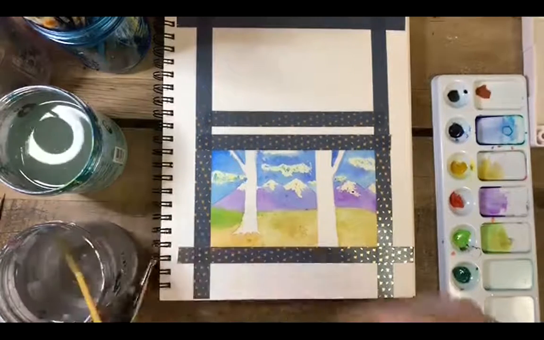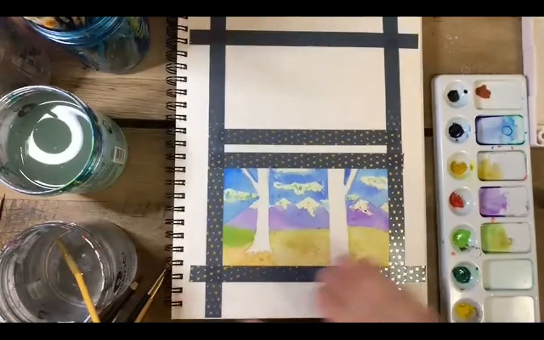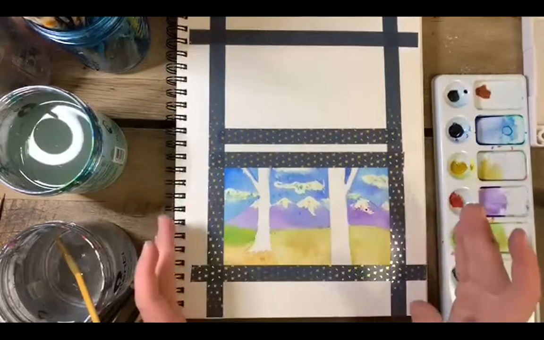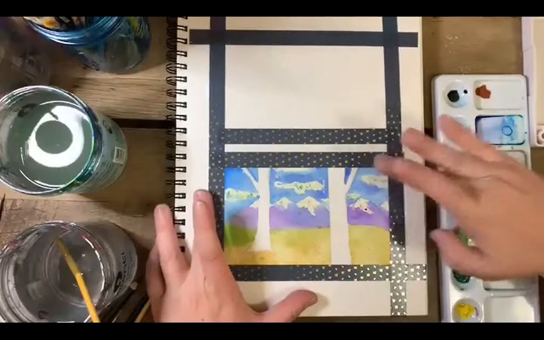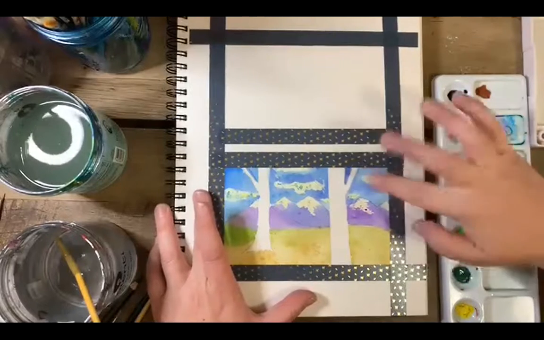Ooh, pardon me. So now we get to start thinking about details and the fun things that we want to do to emphasize this. So I'm going to remove the masking for my clouds.